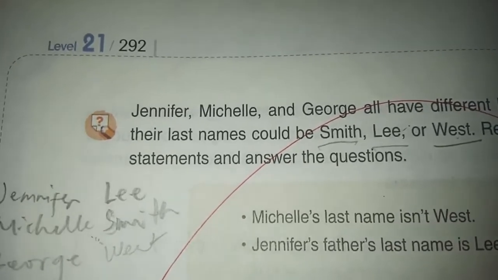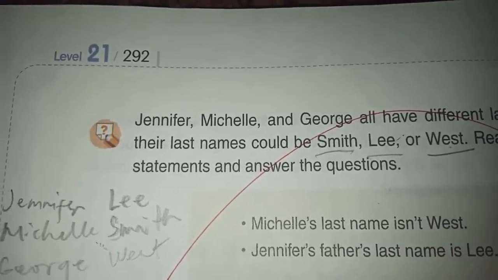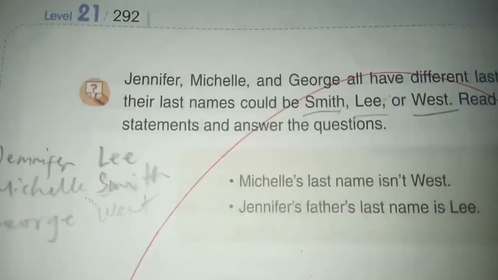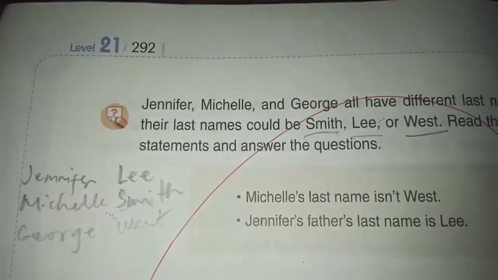Therefore, Jennifer's last name is the same as her father's last name, as seen on this page.